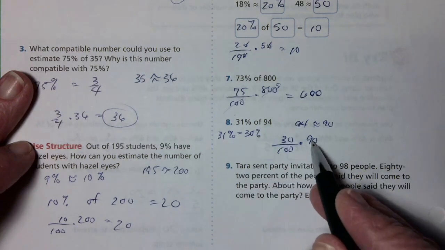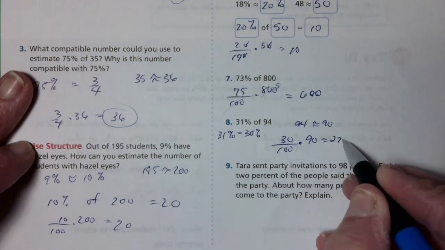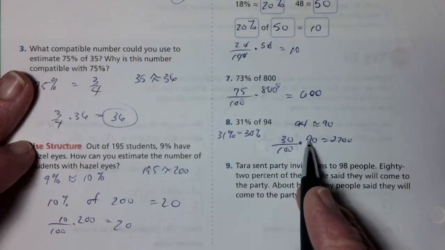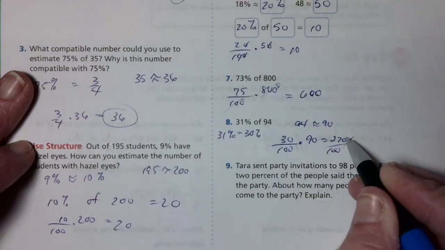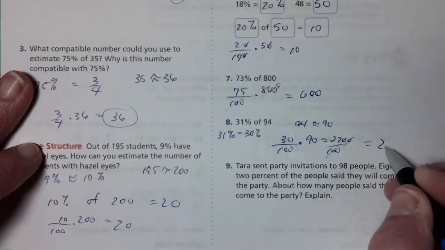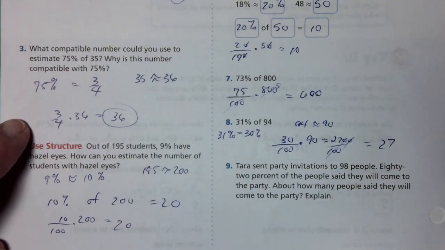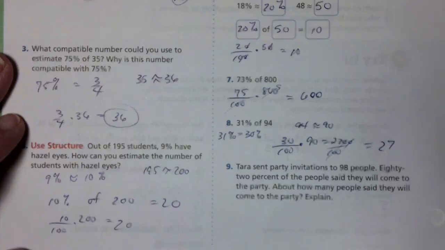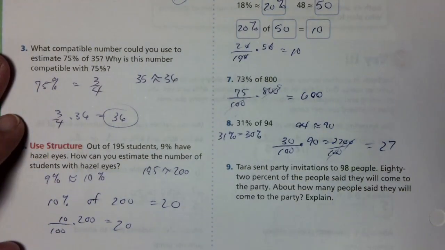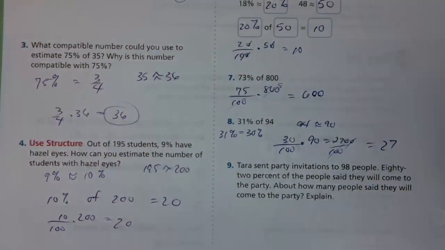So 3 times 9, that's 2,700 across the top. 3 times 9 is 27, put 2 zeros on it. I got 100 on the bottom. These zeros cancel, so my answer should be 27. The book did it a little bit different way, and they got 30. Am I wrong? No, 27 is very close to 30.